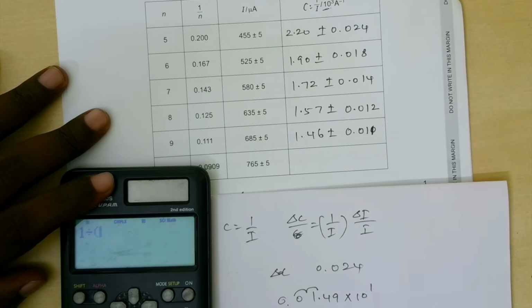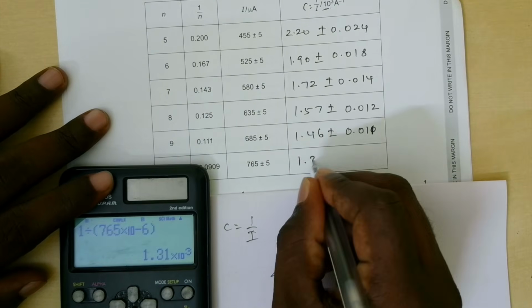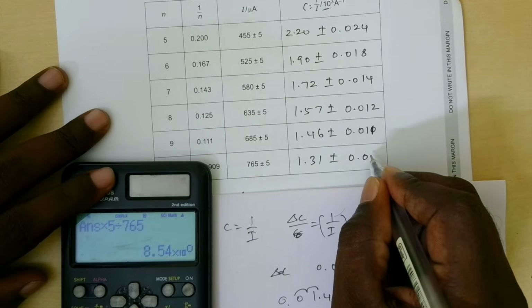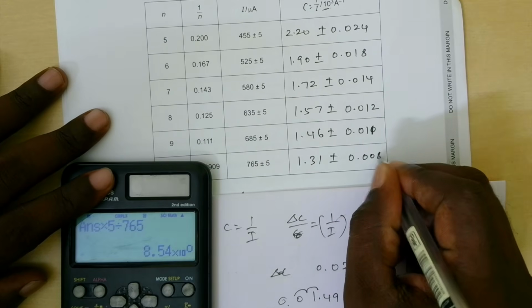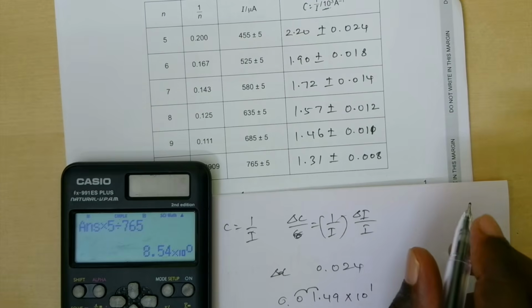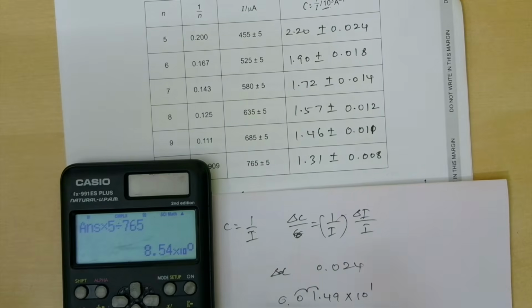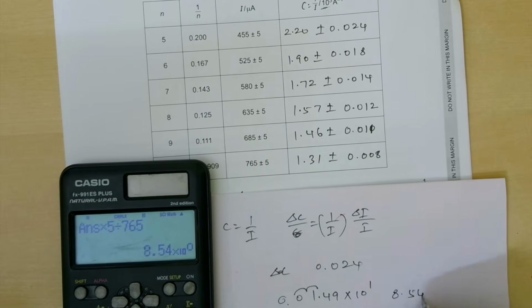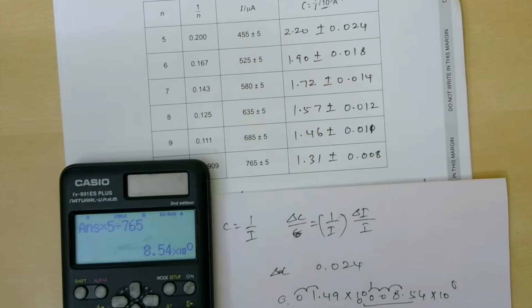Yes. 1 divided by 765 into 10 power minus 6 is 1.31, plus or minus 5 divided by 765. Sir, this is 10 power 0, so 0.008. Because it is 10 power 0 here. Earlier it was 10 power 1, so it's 0.01. Now it is 10 power 0, so 8.54 into 10 power 0. To convert into 10 power 3, we have to shift 1, 2, 3, so 0.08. Is it clear?